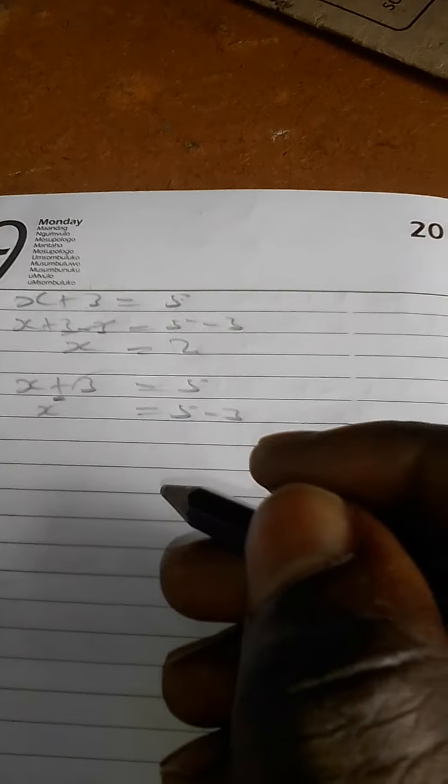So that's one thing you have to know when we are dealing with positive and negative signs, opposite operations, right? And if it was x minus 3 is equals to 5, it means if the 3 goes to the other side, it's going to be 5 plus 3, and that's 8, right?